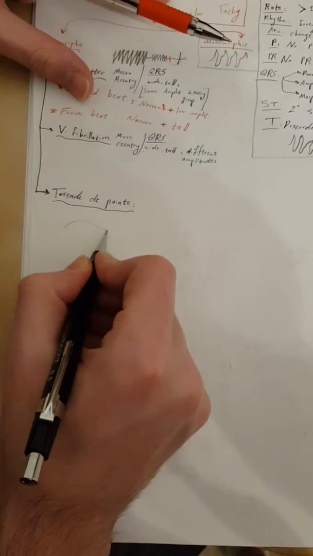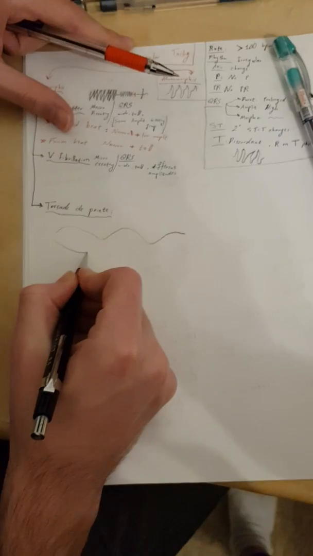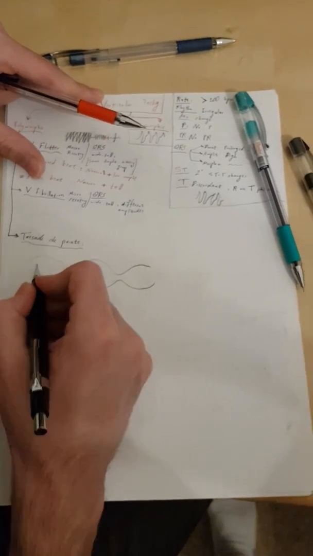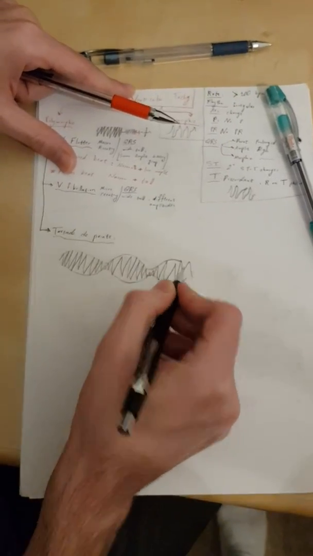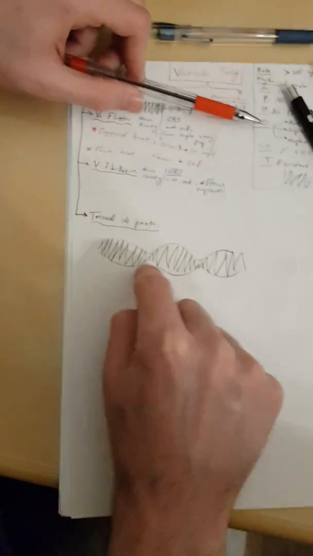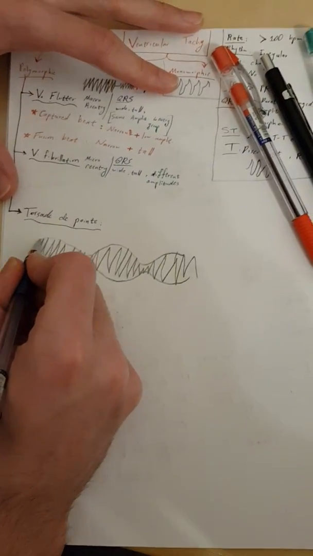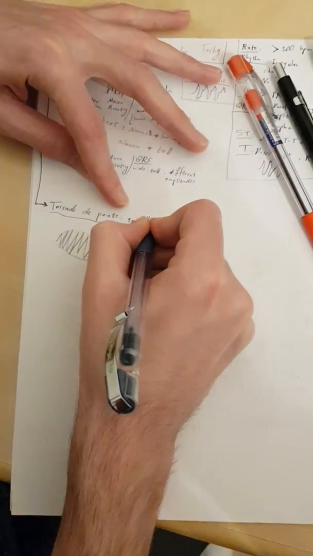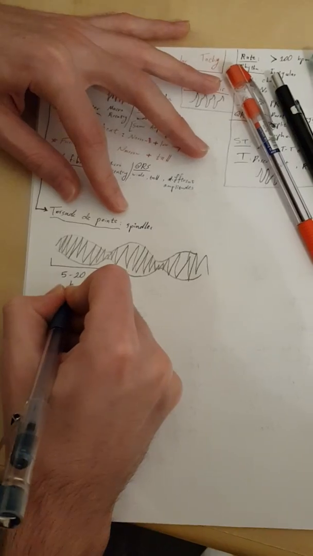Now the last one. Let's talk about Torsade. It's not how it looks like, but I'm just trying to draw it. Okay, it's something like this, but without these lines. So in Torsade de Pointes, what you will see is that it goes like this, in a spindle shape. So you see spindles. This is very, very characteristic of it, and every spindle is made up of 5 to 20 beats.